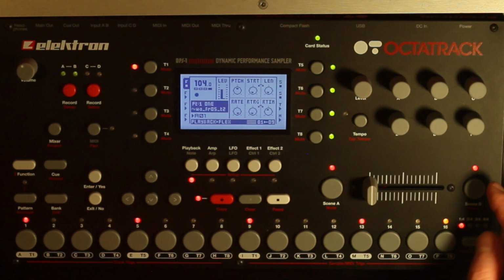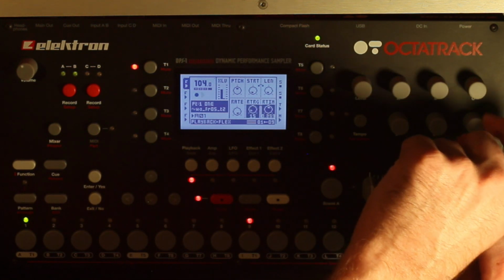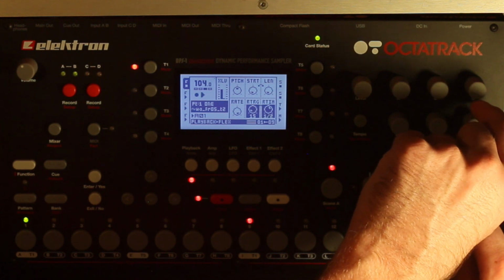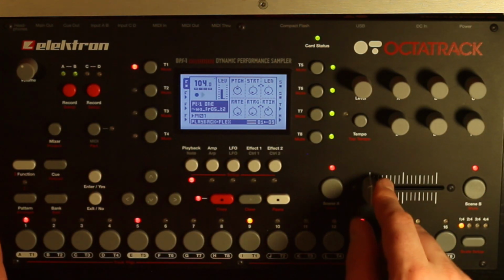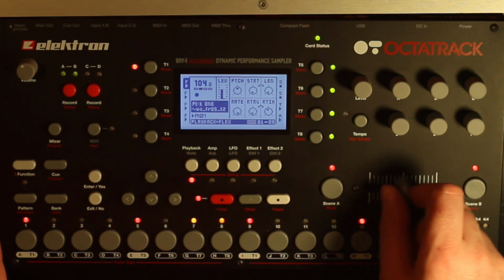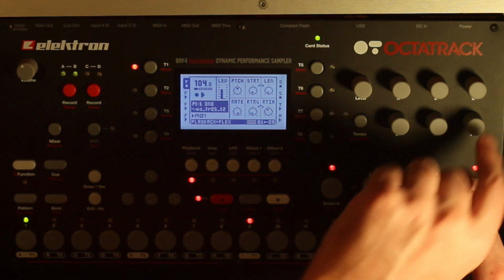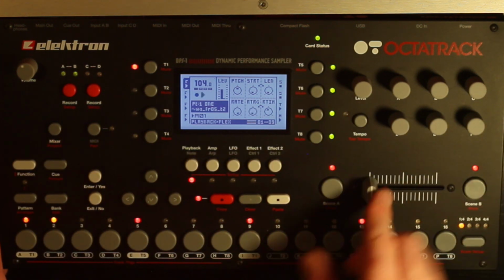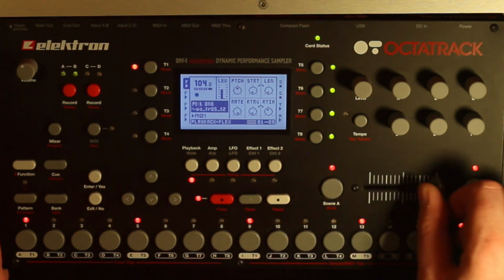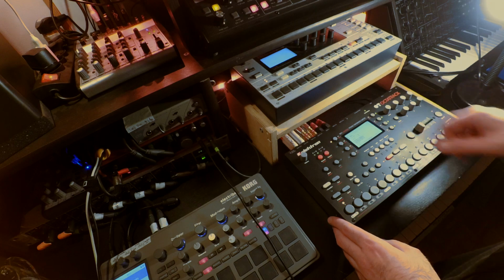If you really want to get creative with this, you can tie both the retrigger and the retime function to your fader. So that's maybe a little bit too much. Alright, so that's a pretty cool effect, I think.